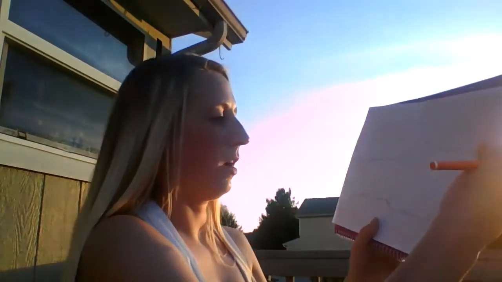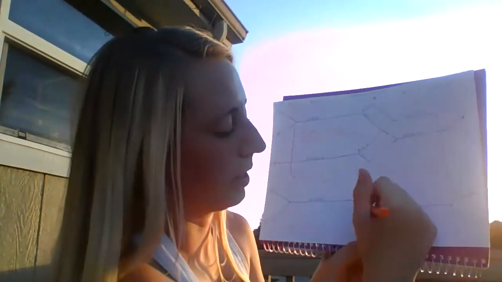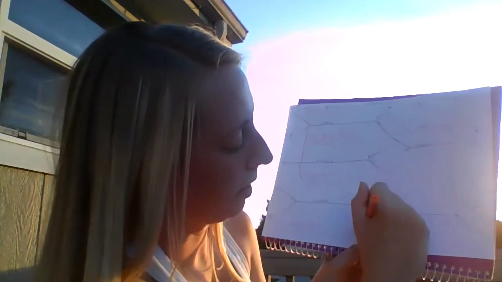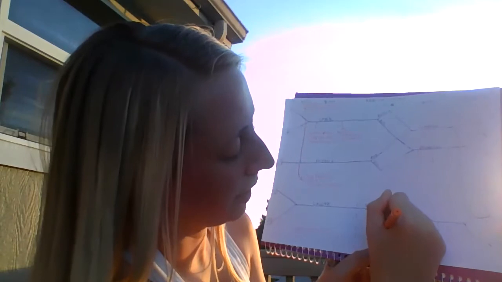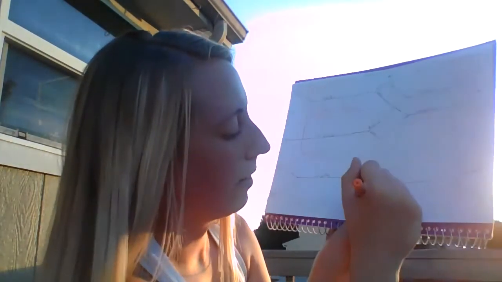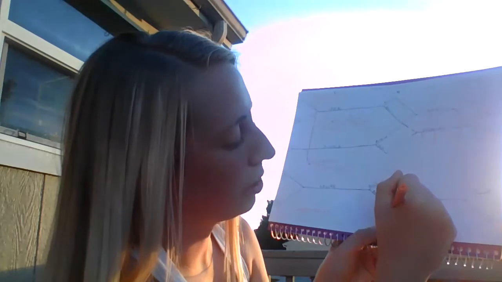So we have nerves coming off of these. The three medial nerves that come down here, we start with the medial pectoral nerve, and that innervates the pectoralis major and the pectoralis minor.